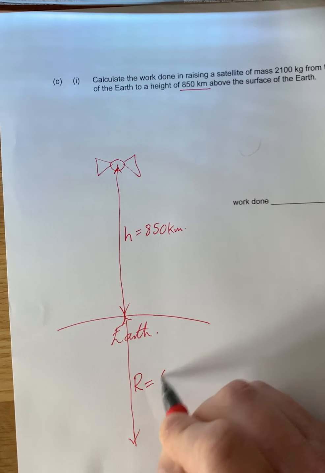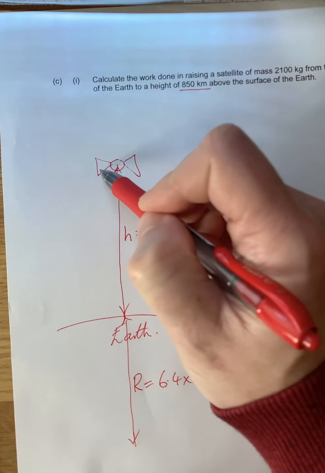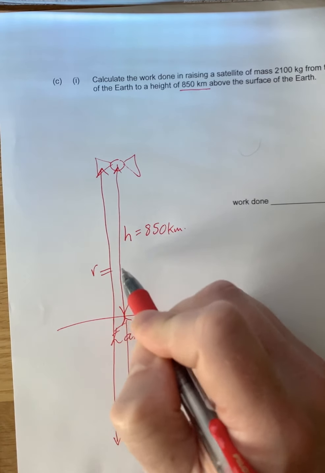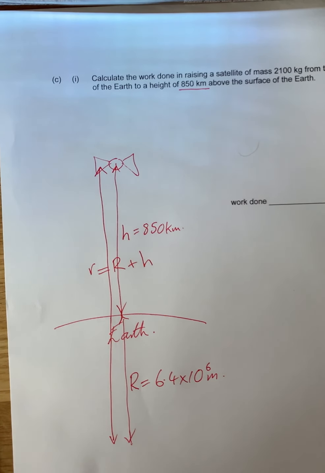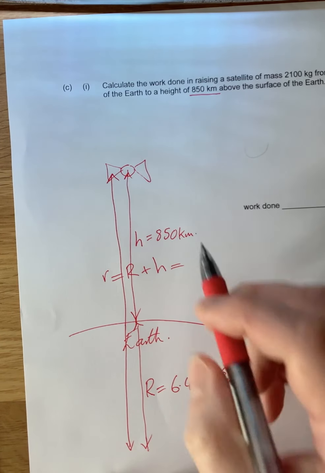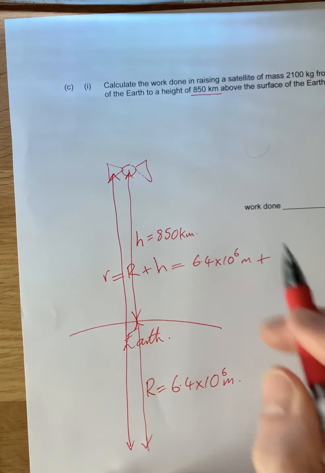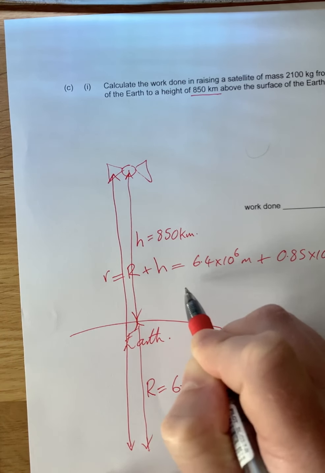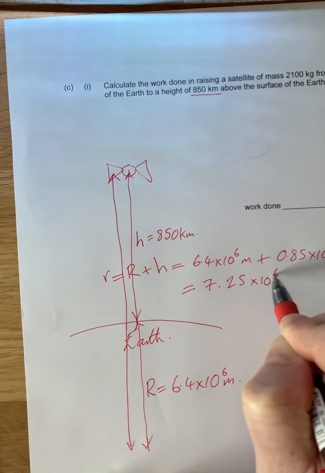So the radius of the Earth is 6.4 times 10 to the 6 meters. That means that if you want to know how far from the center, so our R value, we would have to take the radius of the Earth and add the height that the satellite is above the Earth's surface. Okay, so we can actually do that. So 6.4 times 10 to the 6 meters plus 850 kilometers, which is 0.85 times 10 to the 6 meters, comes out as 7.25 times 10 to the 6 meters.